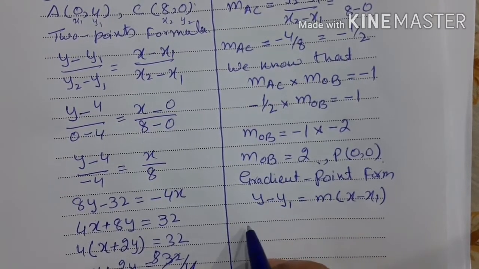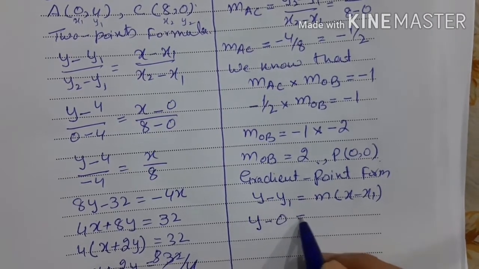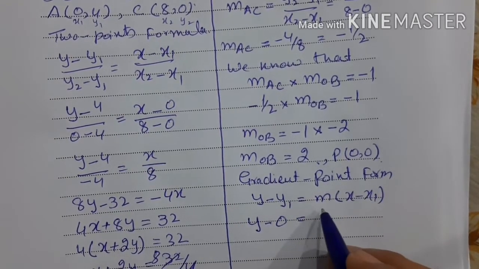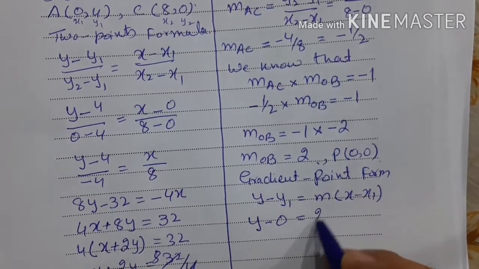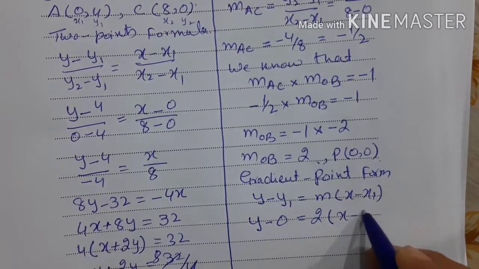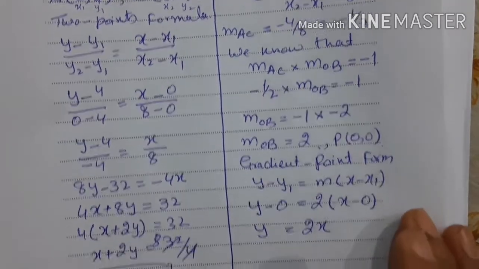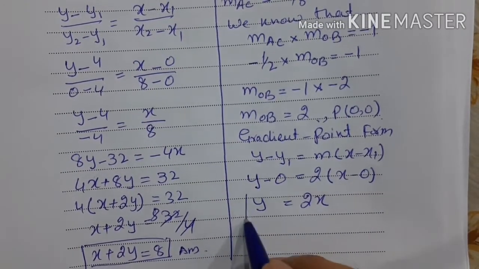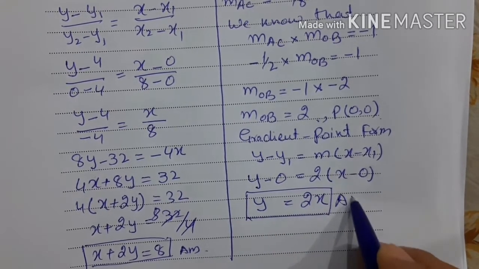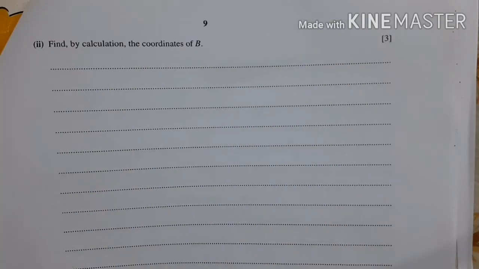So put the values. y minus 0, because x1, y1 are 0, m is 2, so 2 into x minus 0, which is y is equal to 2x. This is the equation of OB. This is our second answer.